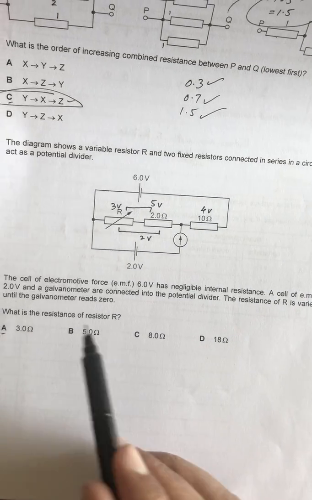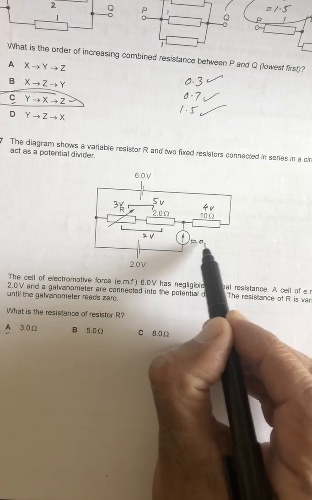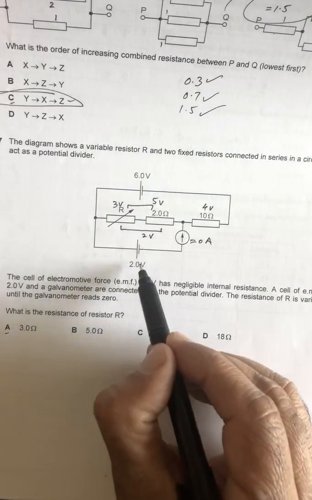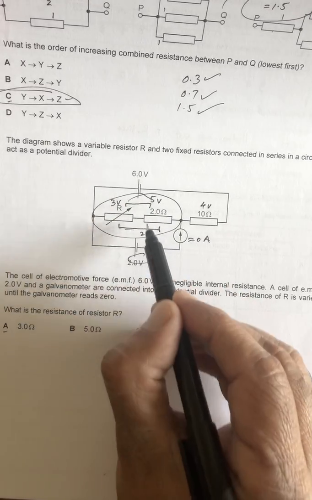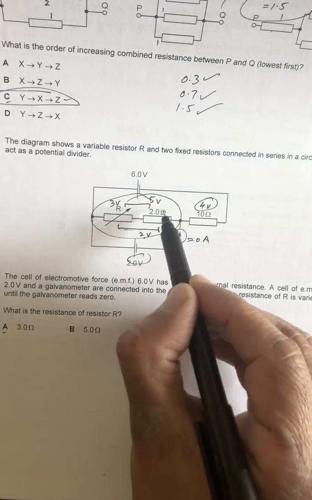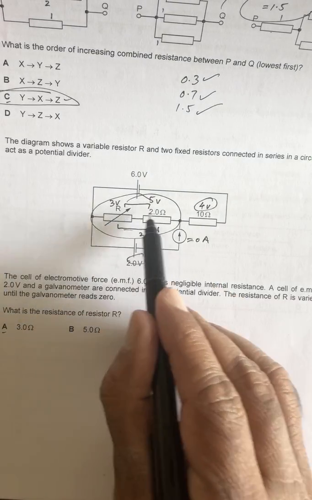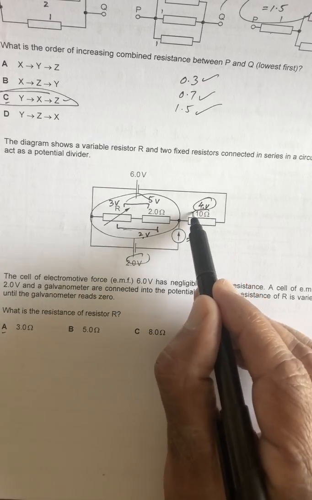And in the next question, which is 37, look, this is 0 ampere current. It means 2 volts here. So here also 2 volts. When here 2 volts, here will be 4 volts. Now, this is 4 volts. So resistance here 10.